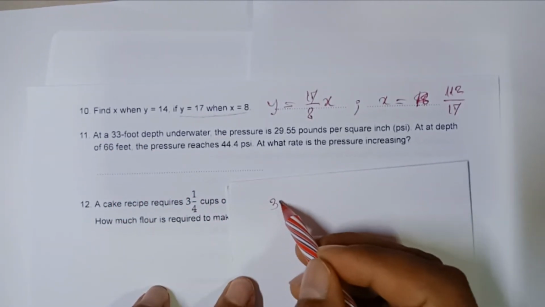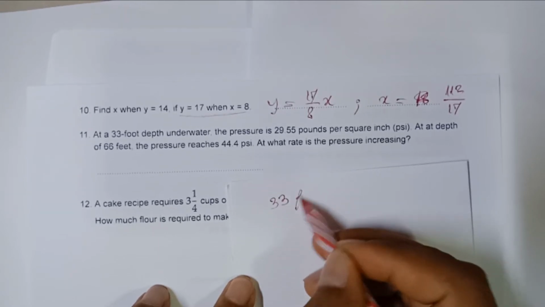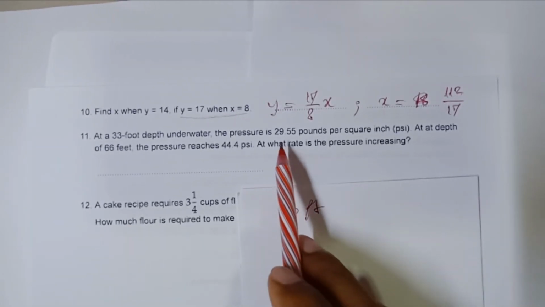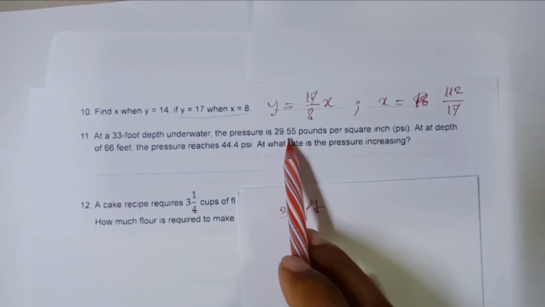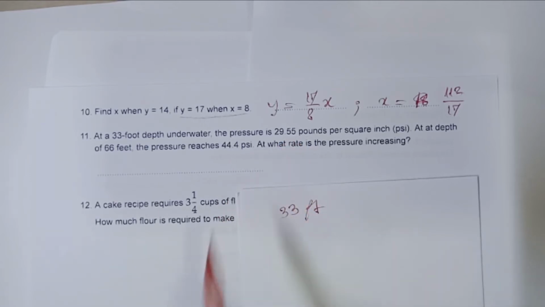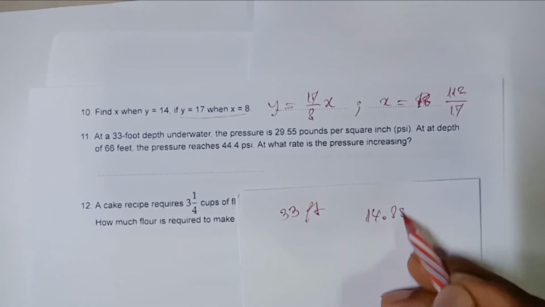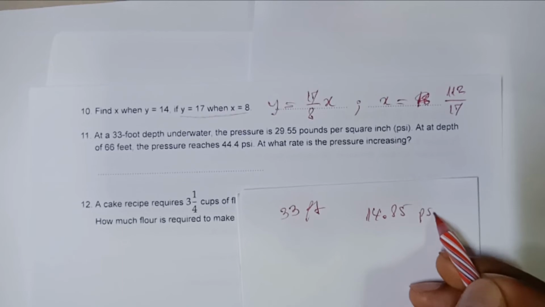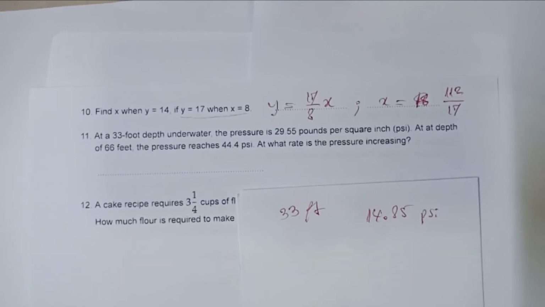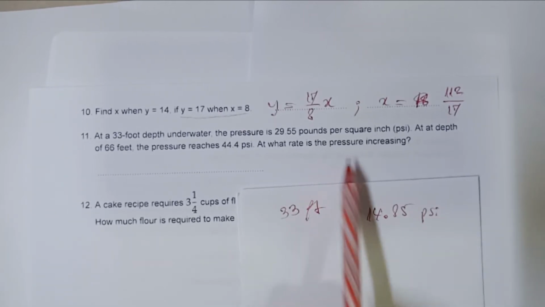The difference here is 33 feet, and then the increase here is 29.55 to 44.4. Let's do this part. 44.4 minus 29.55 will give you 14.85. This is psi.